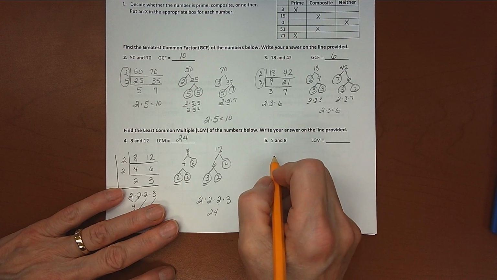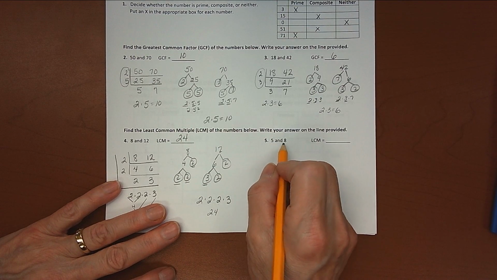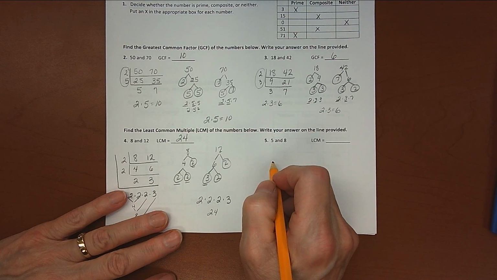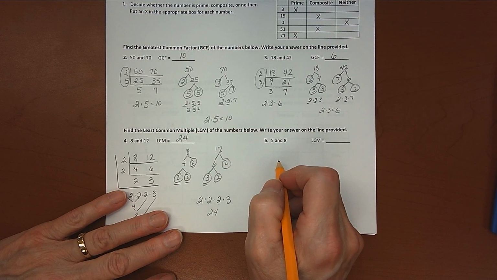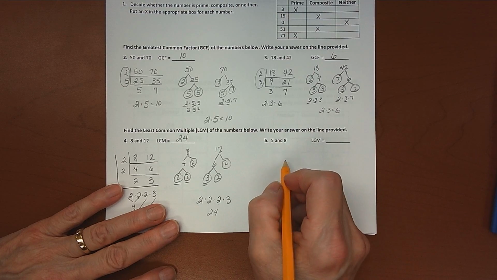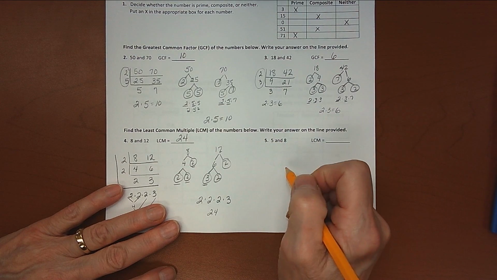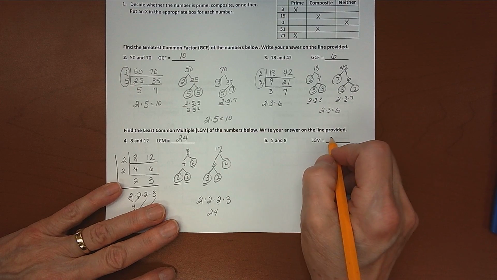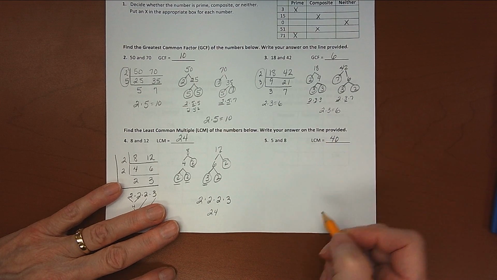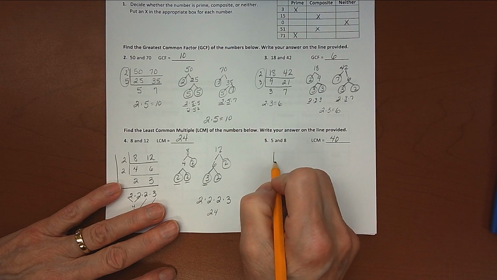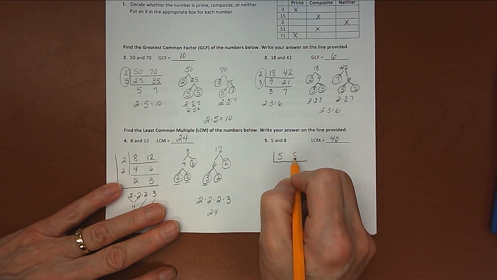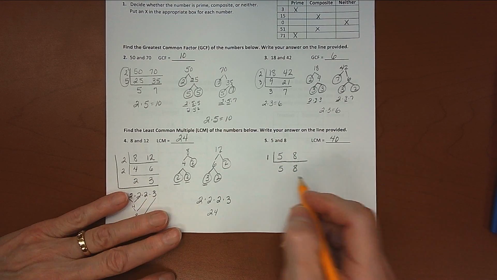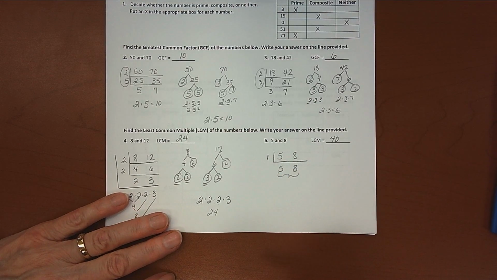Least common multiple for 5 and 8, they don't have any common factors other than 1. And so the nice thing about this is we can just multiply 5 times 8 to get our least common multiple. Can't break these down any further together. And so 5 times 8 then would give us 40, would be our least common multiple. If we were looking at the ladder method, it would look like this maybe. We can only divide both of these by 1. That's 5 and 8. So you can see we're just going to be multiplying 5 times 8.